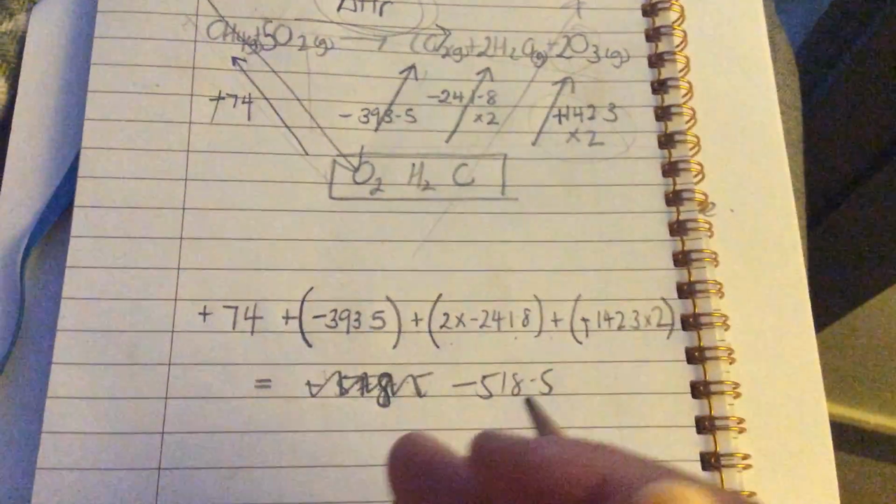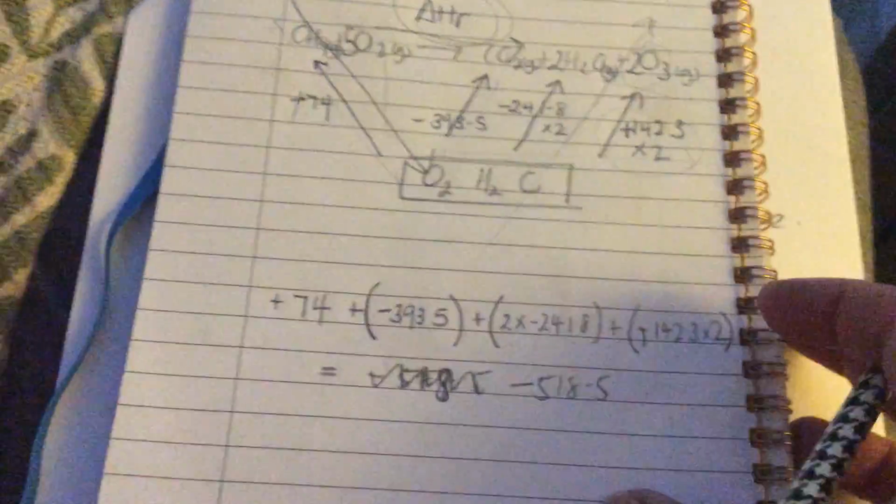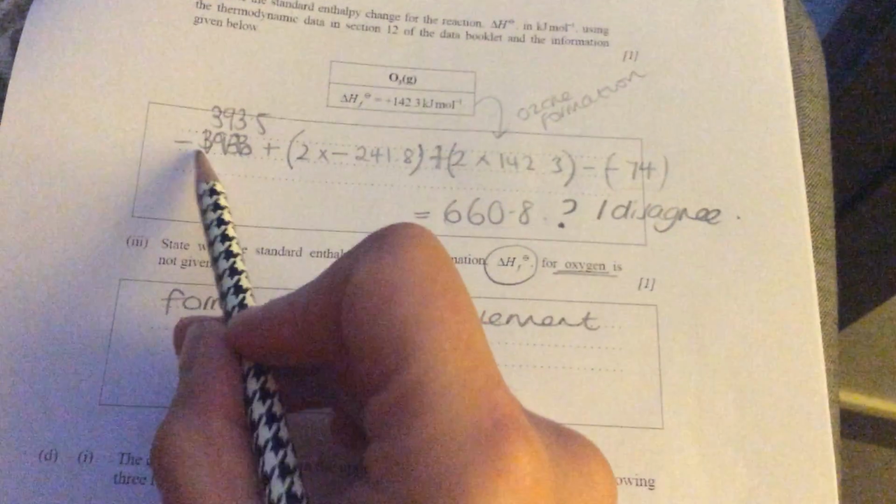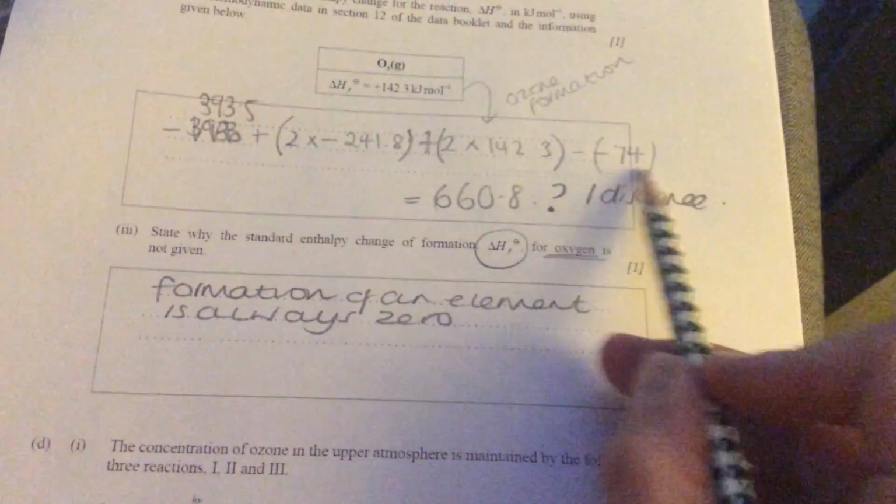I've done this several times. That's the answer that I keep getting. The answer that the IB gets doesn't even match the statement. So this is the statement that they quote. If I do that statement, I get this value here.